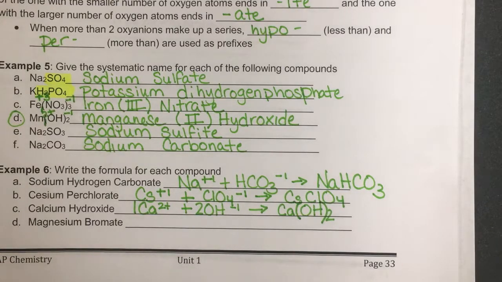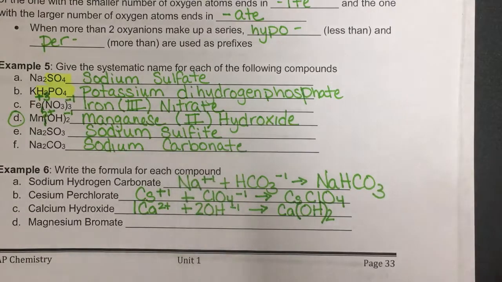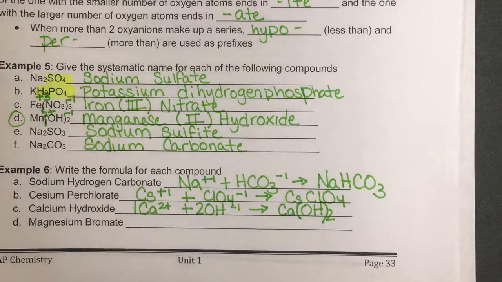Anytime you use a subscript other than the original one for a compound with polyatomic ions, it must have parentheses. Okay? Take a second and solve example D. Now, it's important to remember that all of these so far are ionic compounds. Make sure you're keeping track of charges.